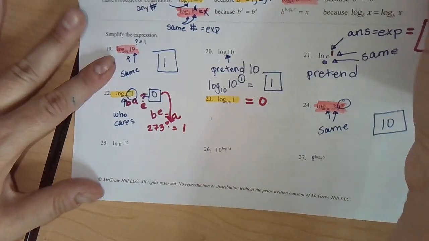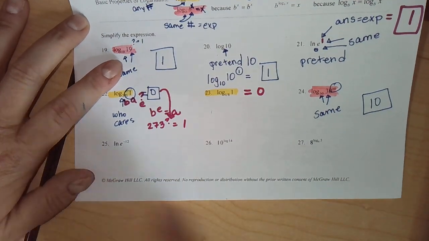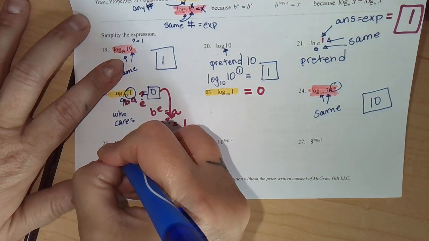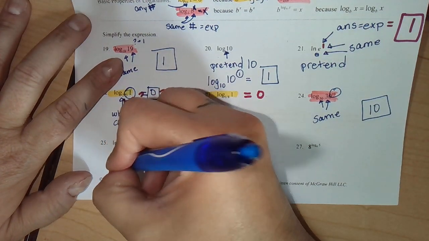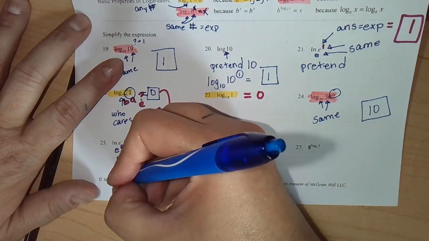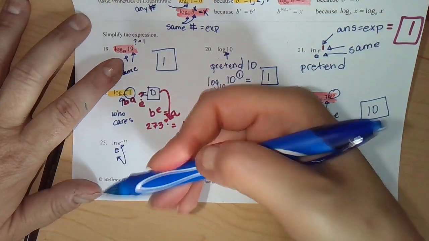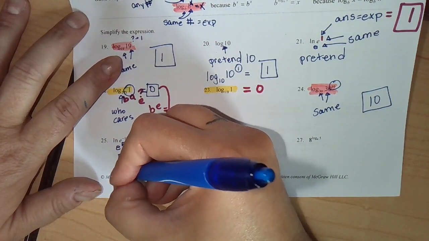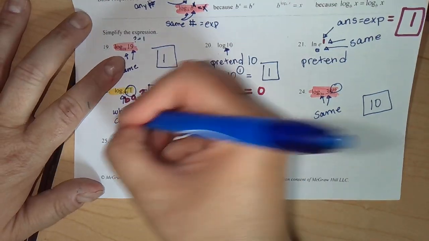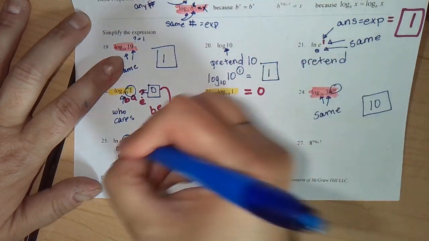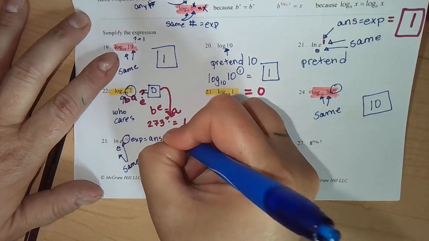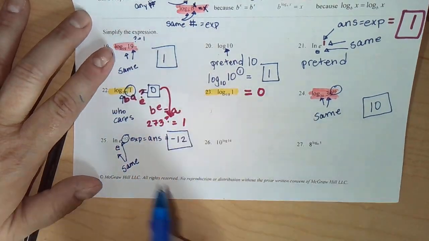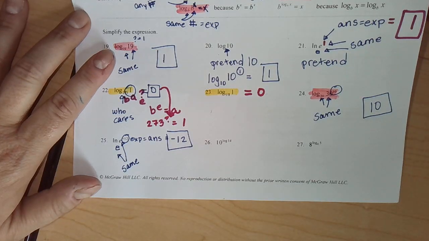Okay, let's look at this one, 25. It has a pretend e in it. And then, when we have the same big and little, like basement and big number, the exponent is your answer. So the answer to this one is -12.